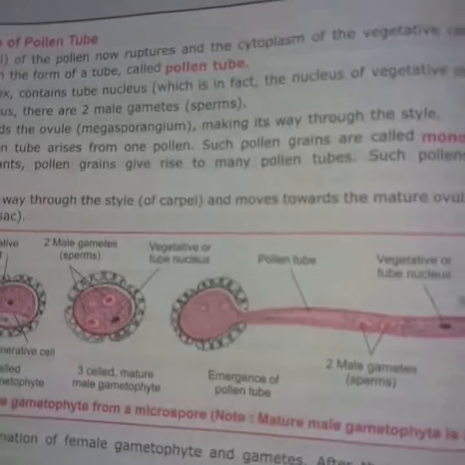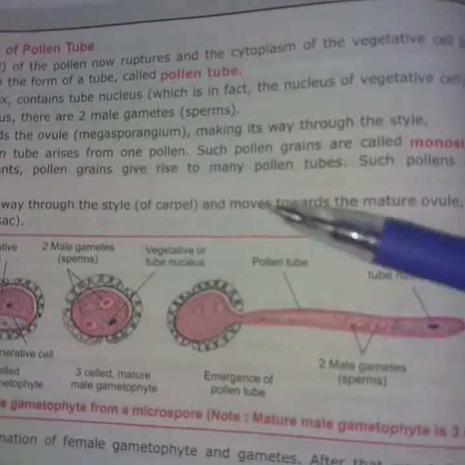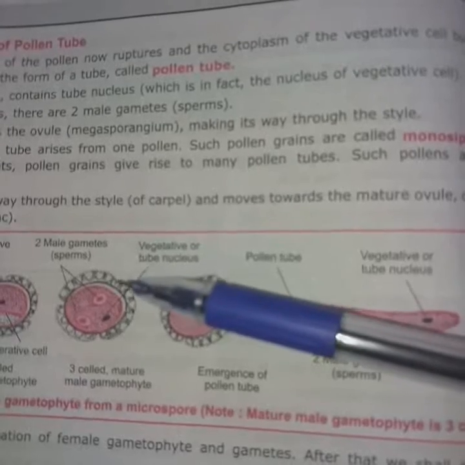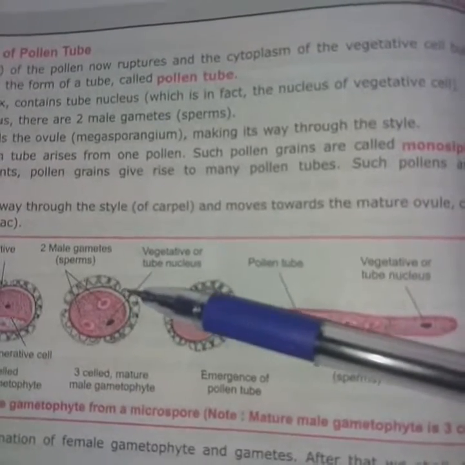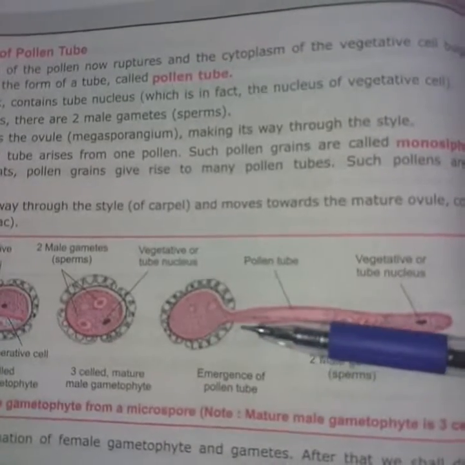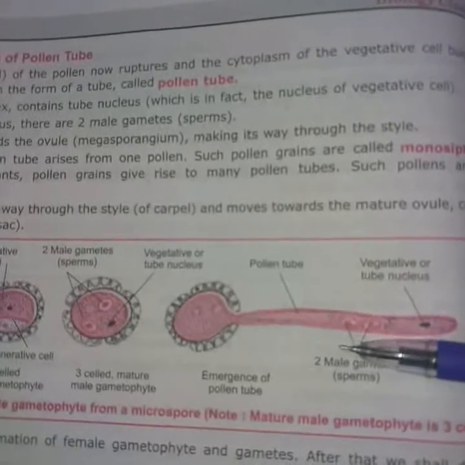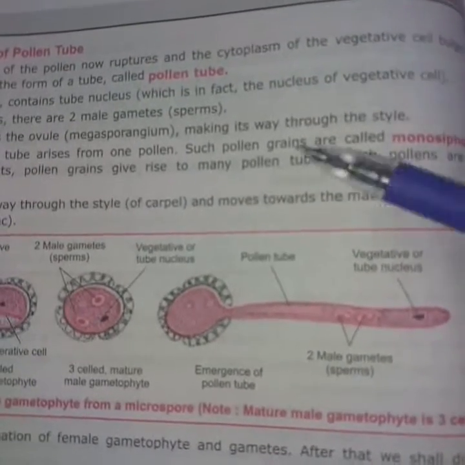Next is the formation of pollen tubes. In the place of germ pores, one identical pollen tube forms and grows. The exine is the outer wall.